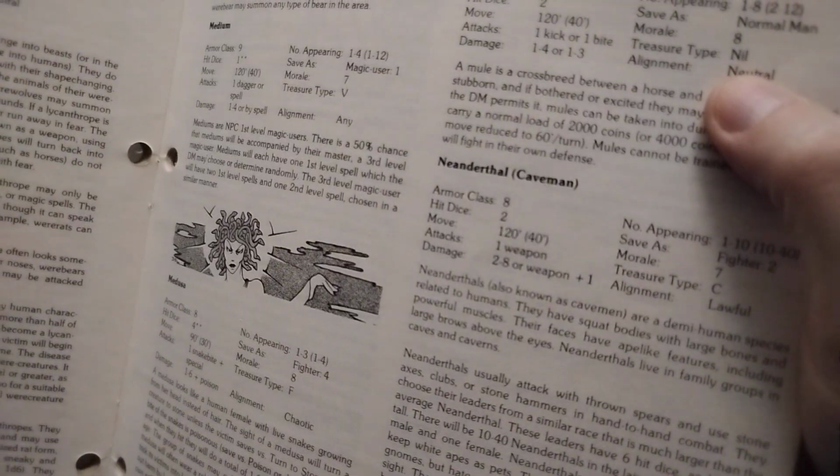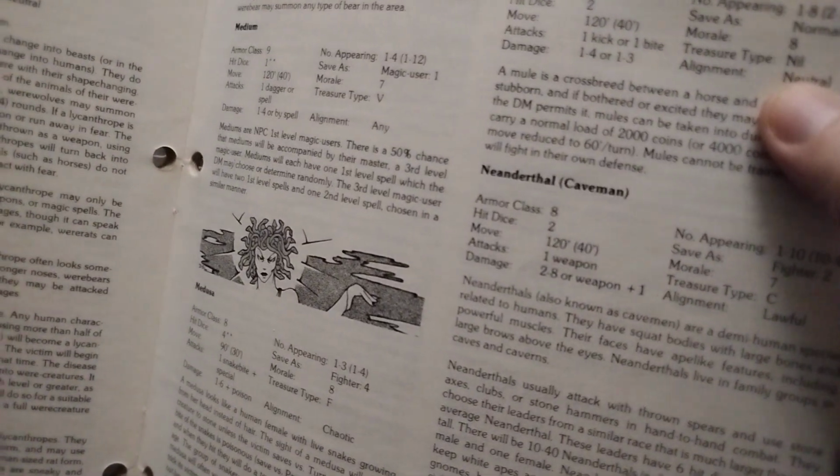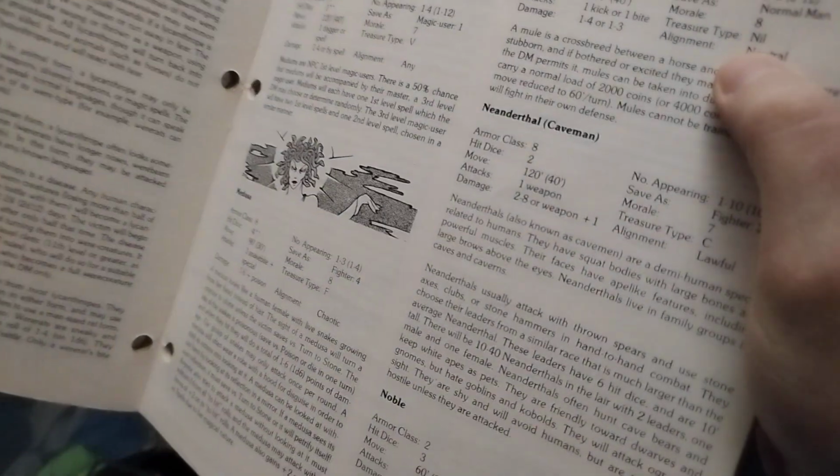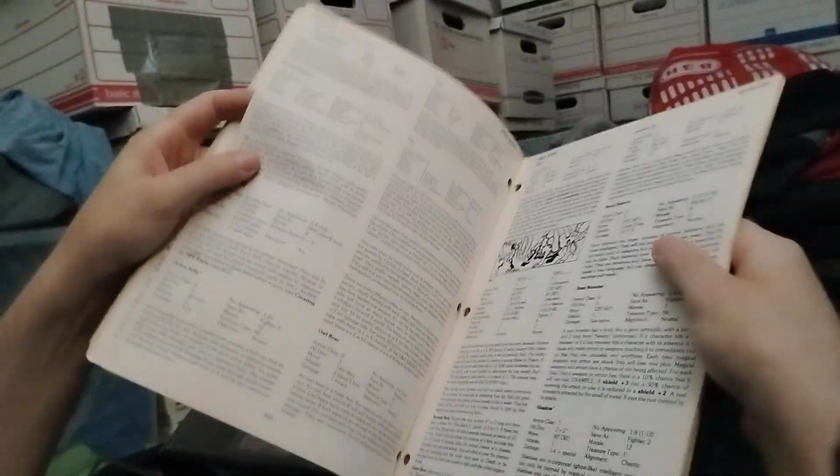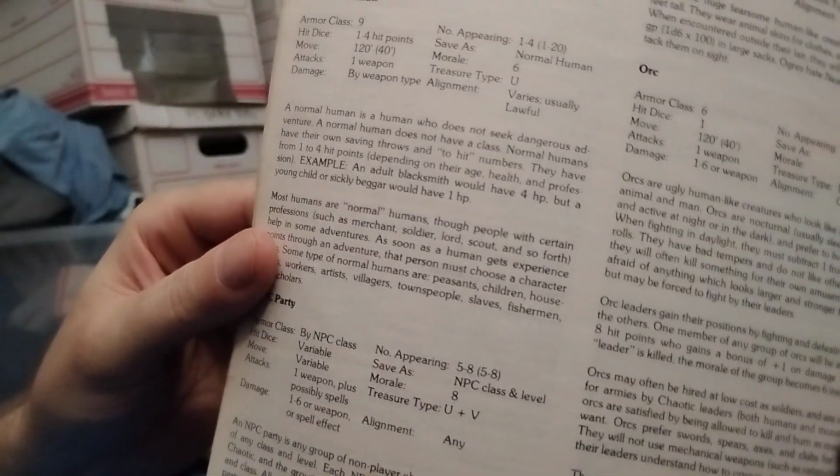So they get an extra asterisk on their hit dice. They get 1 for being magic users, and then they've got extra hit points, that's what I'm assuming. And then they just got the normal human with no hit dice.